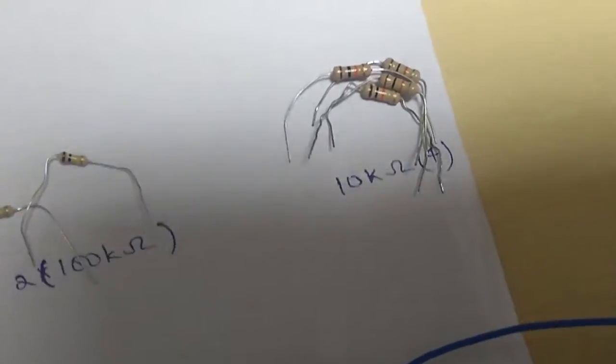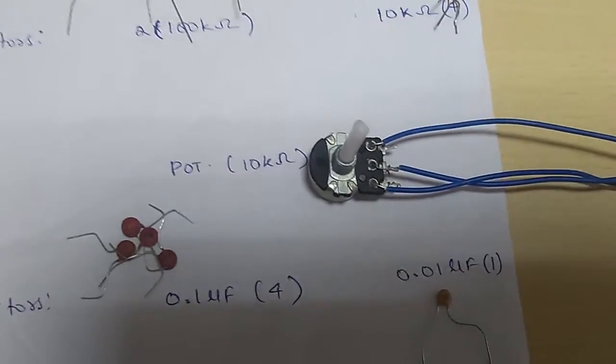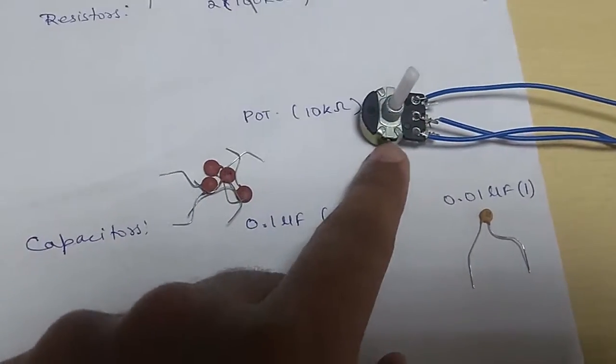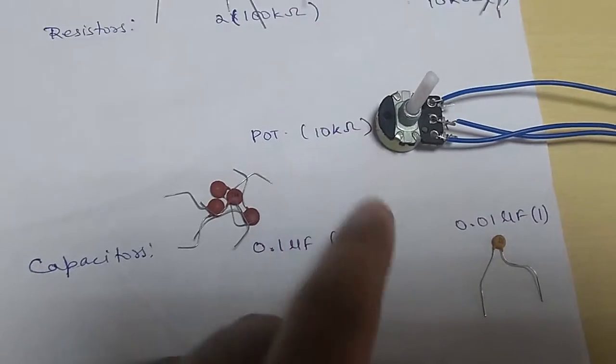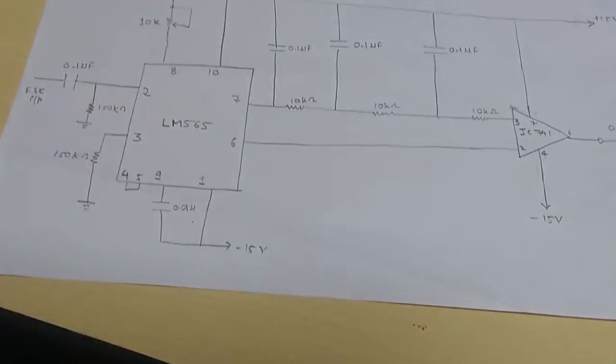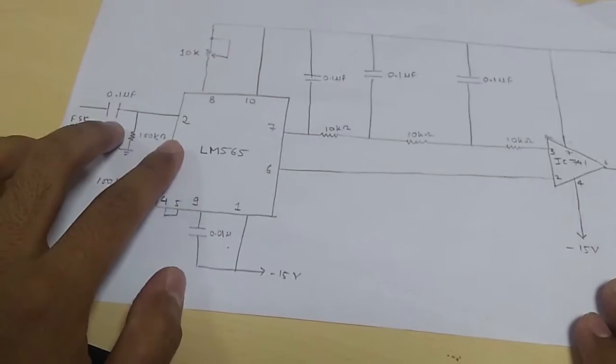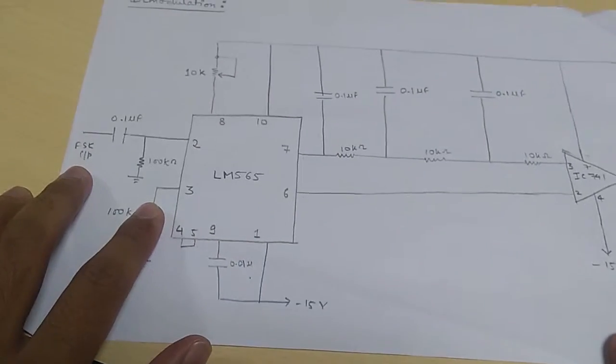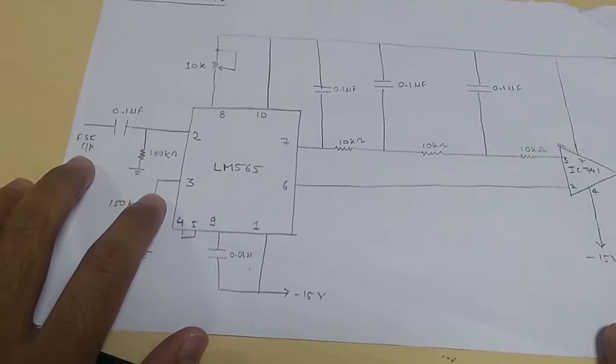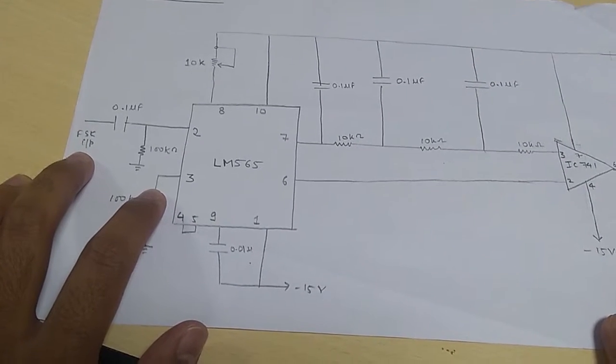200K and 4 10K resistors we're gonna need. Apart from that, we need a 10K potentiometer. This is the potentiometer. Potentiometer is just a variable resistor. This is a demodulation circuit in which this is LM565 IC. On pin number 2, we're gonna put our FSK. The FSK we're gonna take from the function generator directly.